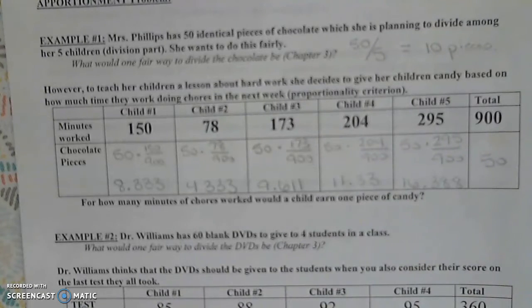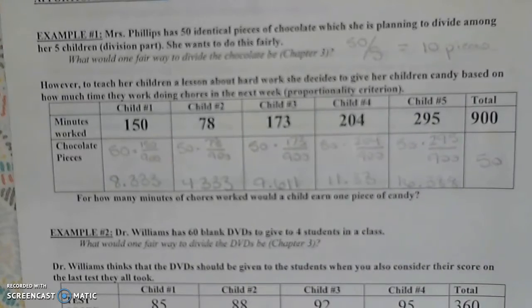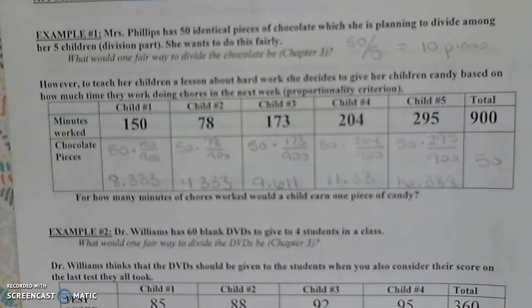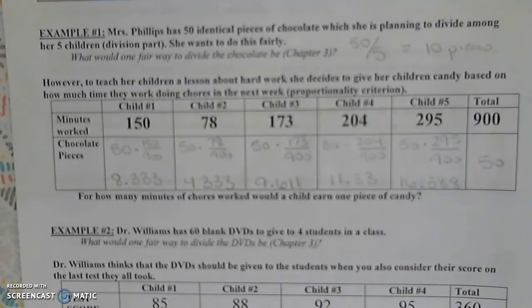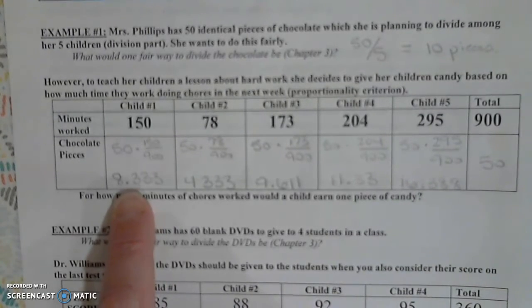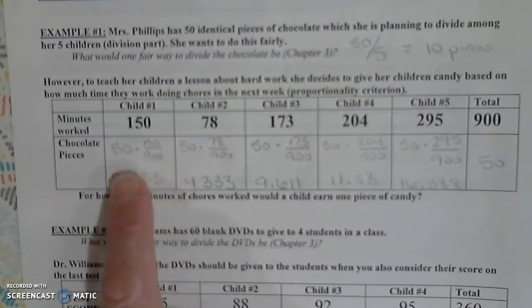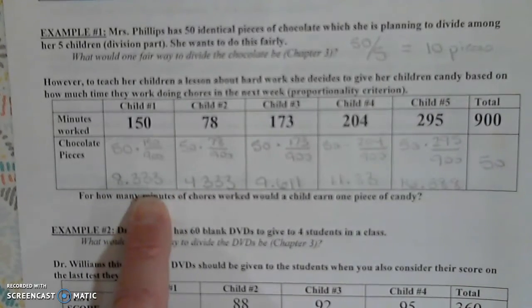So based on Mrs. Phillips' criteria, each kid should get this portion of the chocolate. But if it's a piece of hard candy or something like that, then it's going to be hard to break up 8.3 to give them a third of a piece of chocolate.